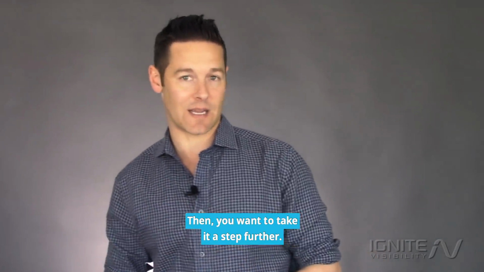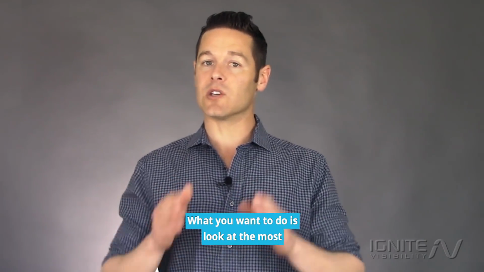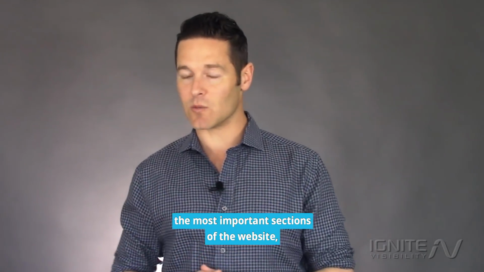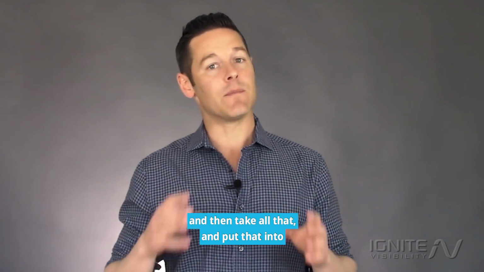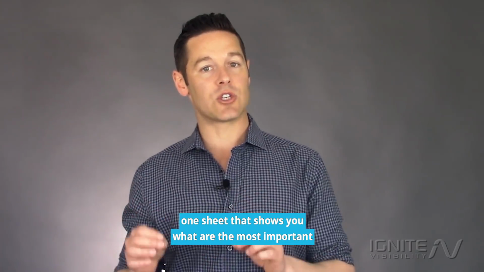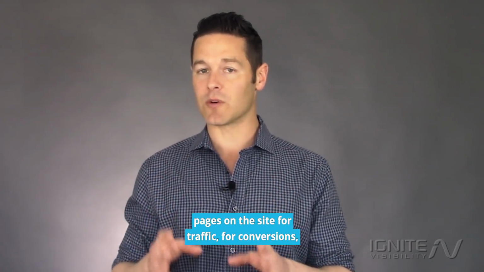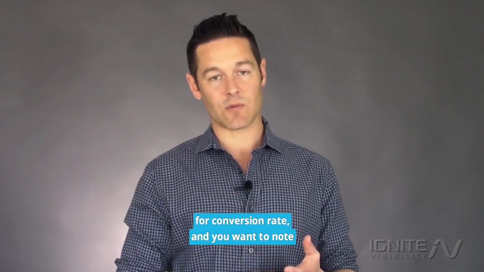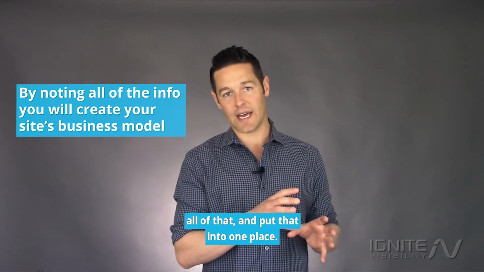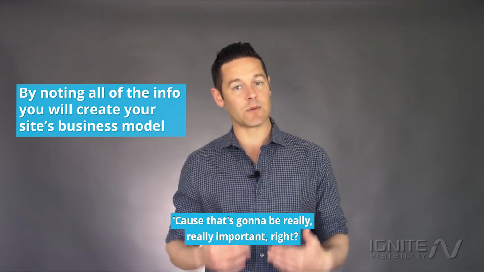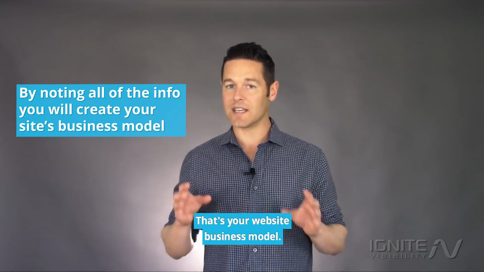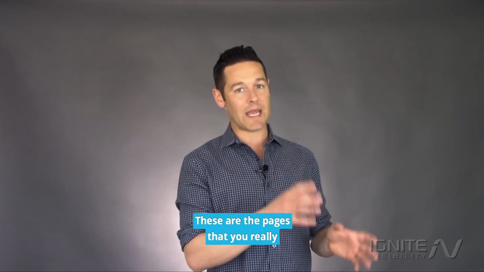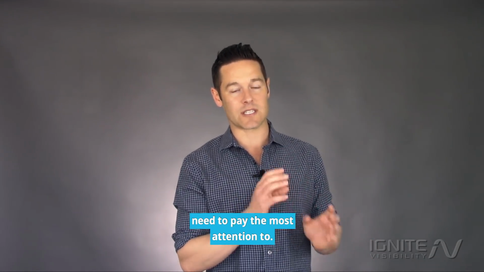Then you want to take it a step further. What you want to do is look at the most important directories on the website, the most important sections of the website, and then take all that and put that into one sheet that shows you what are the most important pages on the site for traffic, for conversions, for conversion rate, and you want to note all of that and put that into one place because that's going to be really important, right? That's your website business model. That's how much traffic you're getting, that's how many sales you're getting. These are the pages that you really need to pay the most attention to.